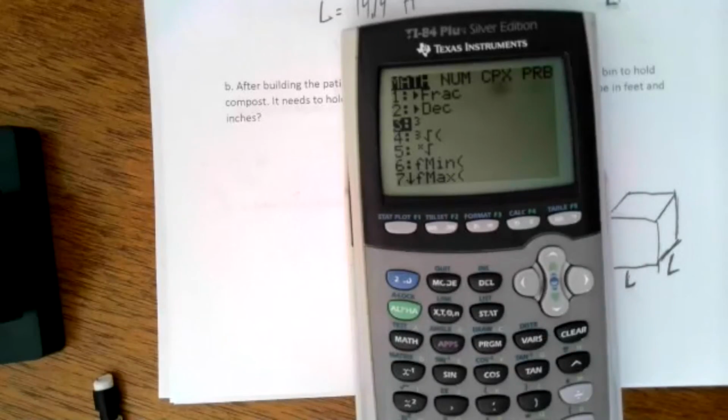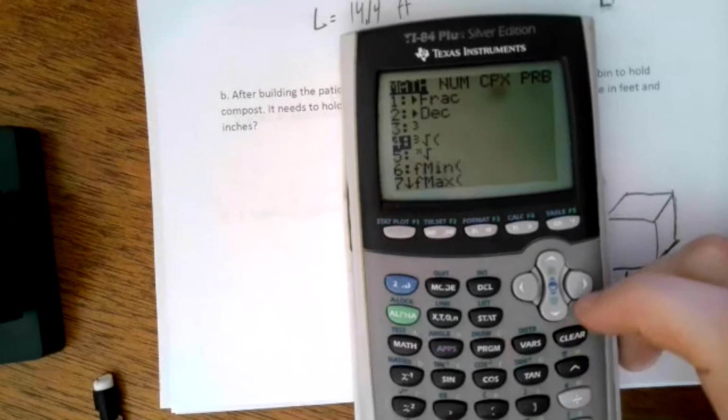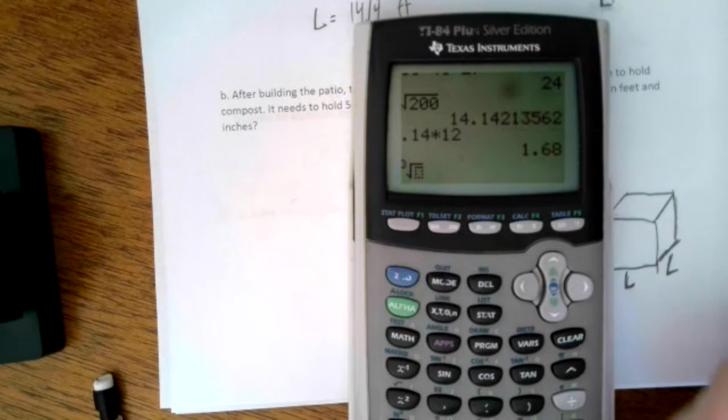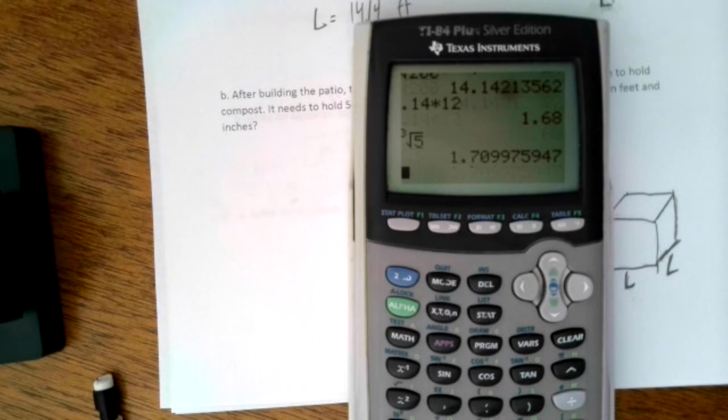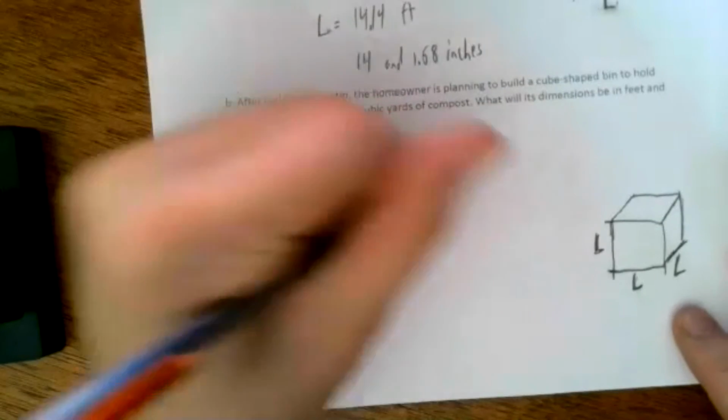Yeah, we'll round to the third one. I get 1.709, so it'll round up to 1.71.